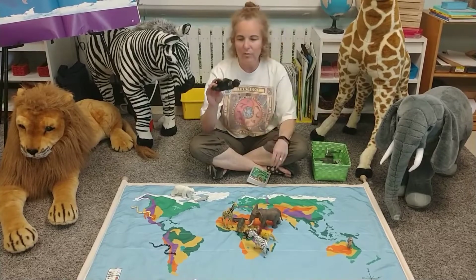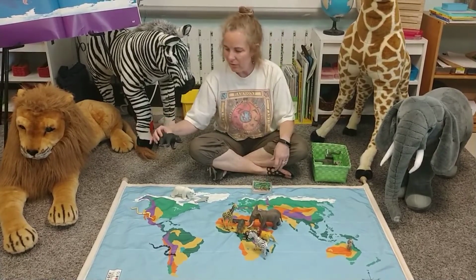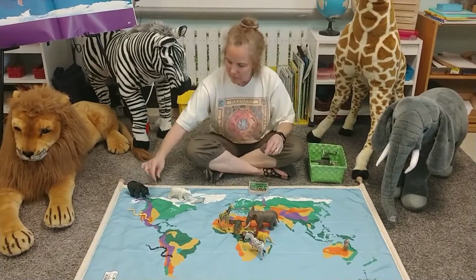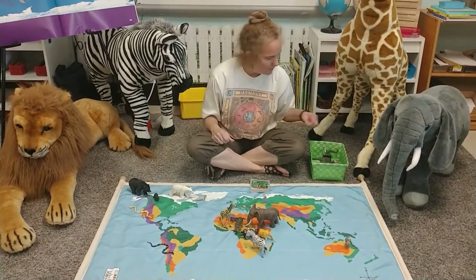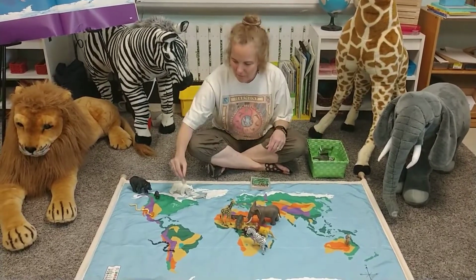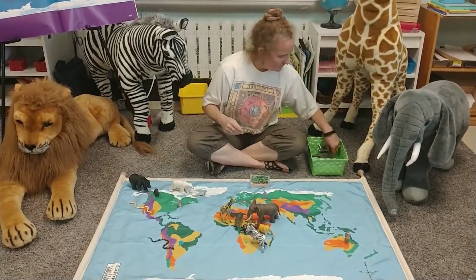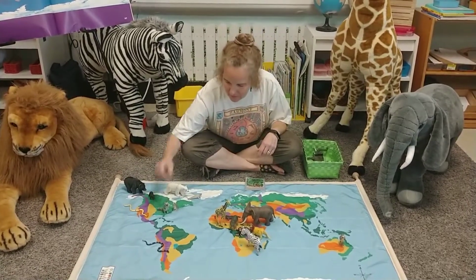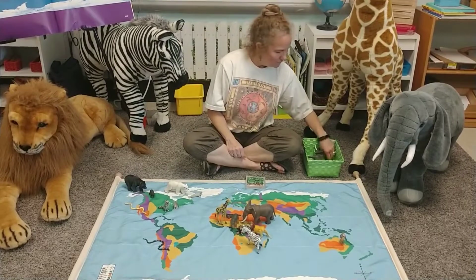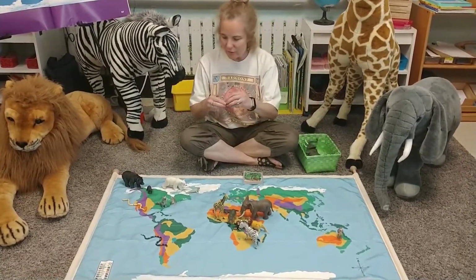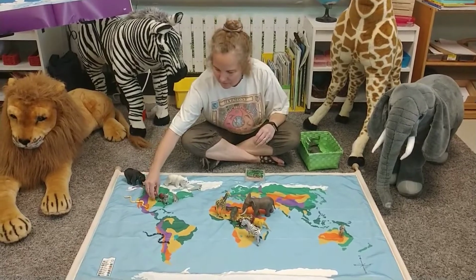Let's see, a brown bear. That would be up here in North America. That's a big one. We'll kind of put him off to the side. Oh, here's a smaller one. We can put him on the map. So a little brown bear. We have some rabbits. We know about rabbits. They live by us. Some raccoons. They live in our temperate forest where we live. We have otters and beavers. They all live around us.